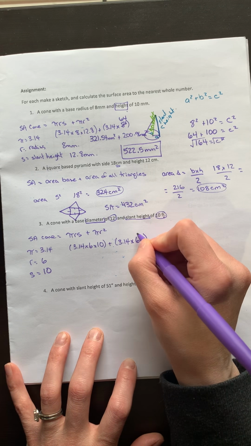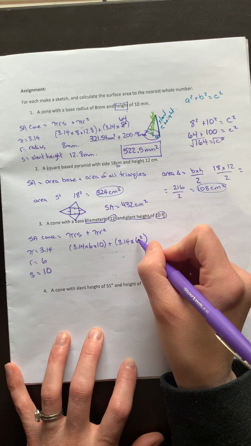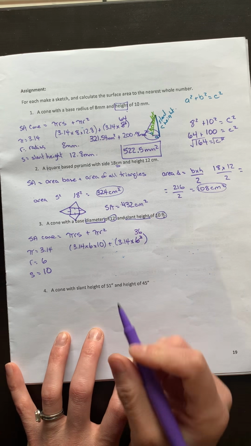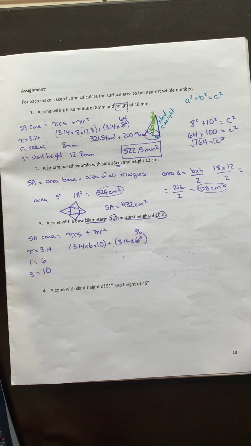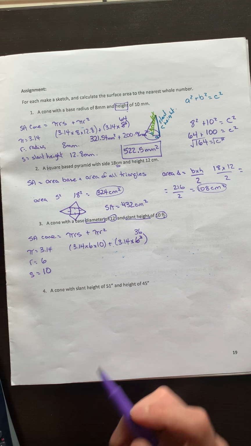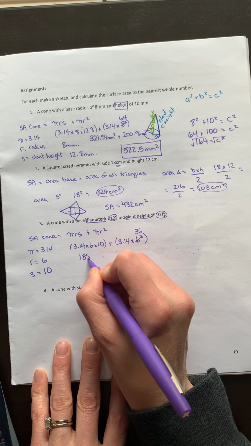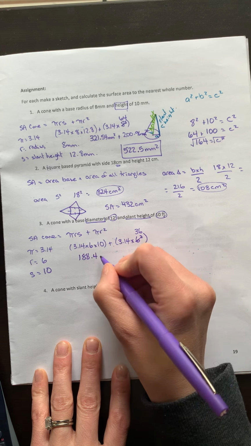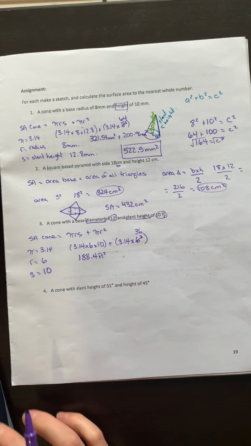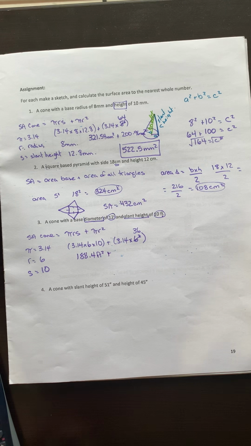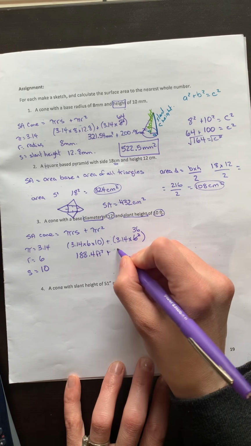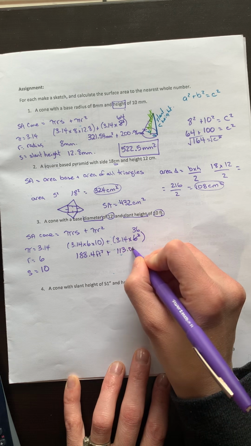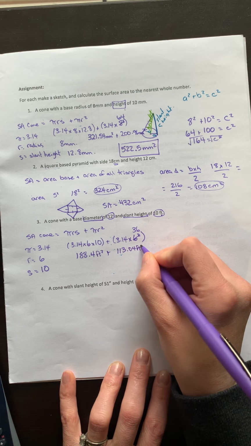If I do my multiplications, 3.14 times 6 times 10 gives me 188.4 square feet, plus 3.14 times 36 gives me 113.04 feet squared.